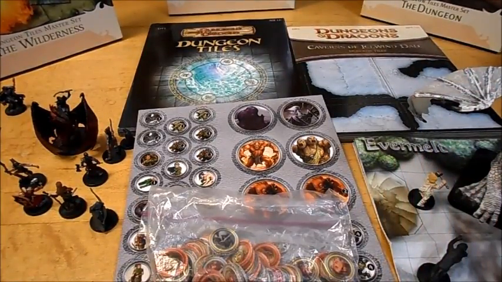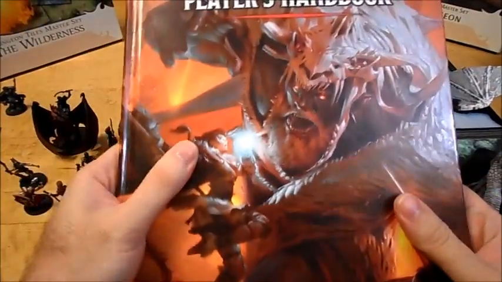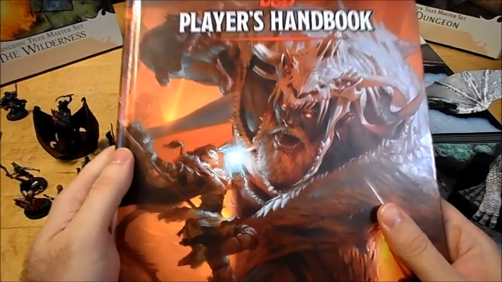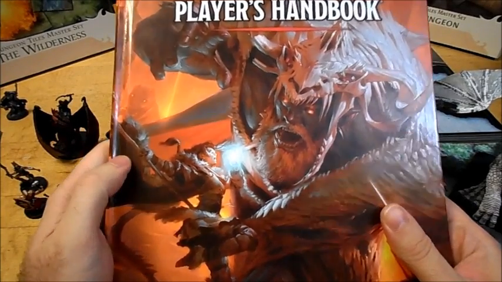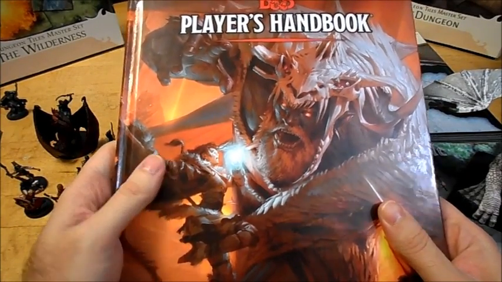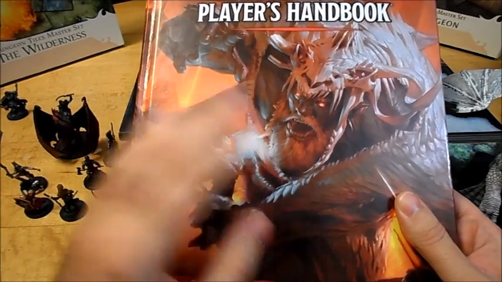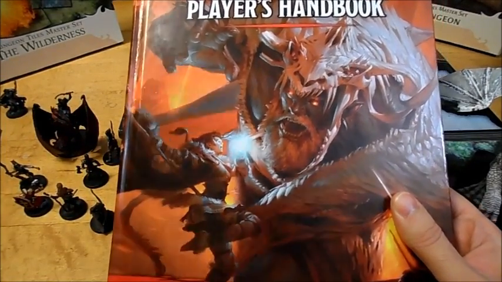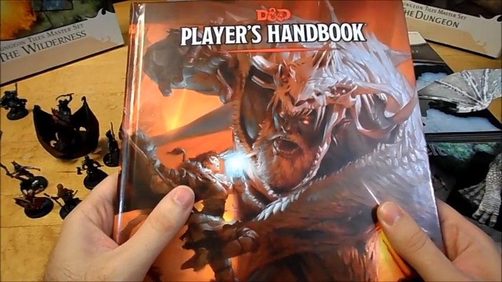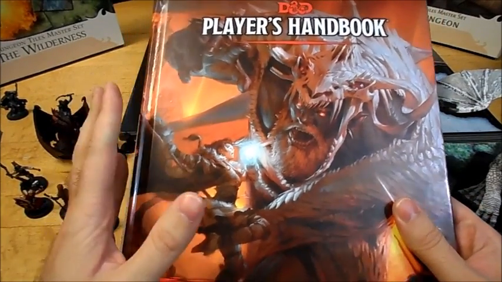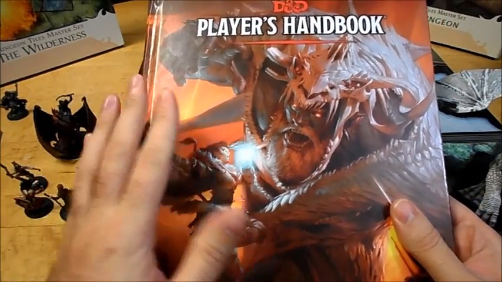Now, with 5th edition, I've both used and not used miniatures. When I first ran a test session using the starter set, I did not use minis. I just took it and played with some friends. We didn't really use miniatures, but I kept the combats kind of simple, which is something I'm going to talk about here in a second.